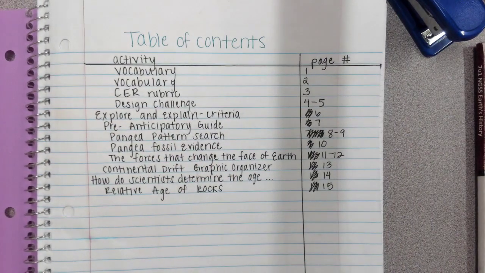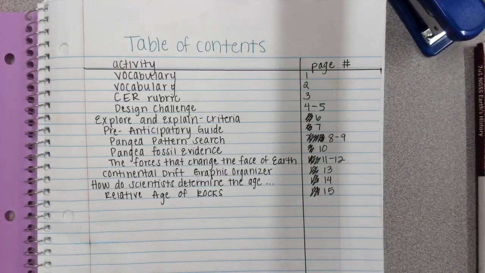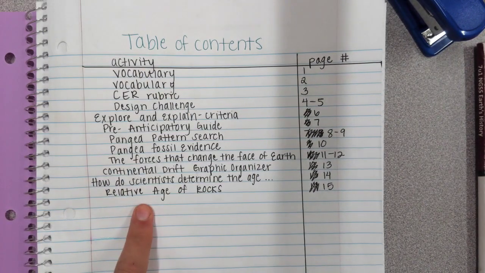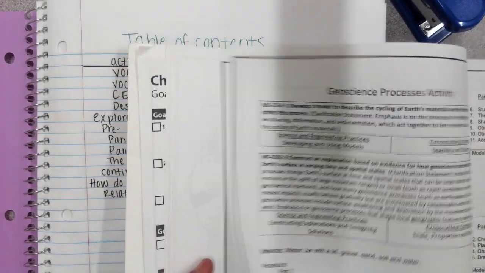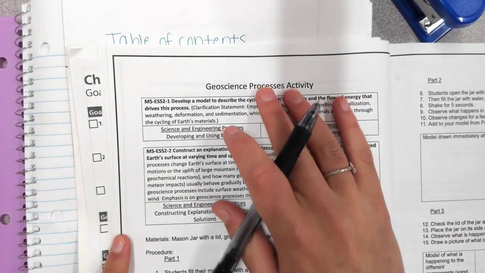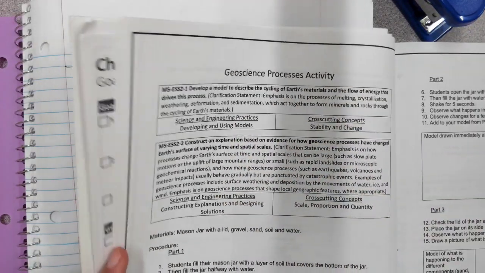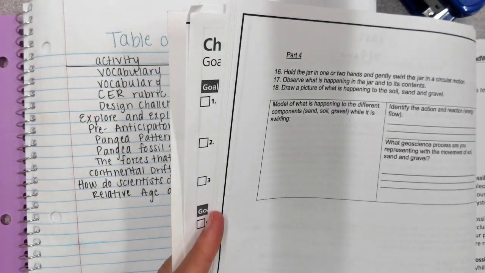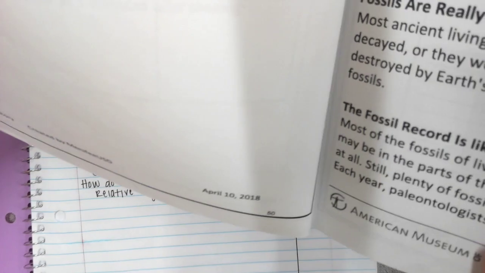Okay, so now I'm going to show you how each day we're going to document things in here. We did do that one last erosion lab. So let's go ahead and fill in our table of contents. Let's go back to our workbook. The geoscience processes activity actually starts on page 48. I don't know if you can see that. Okay, so it starts on page 48, and then it goes to page 50, right here.